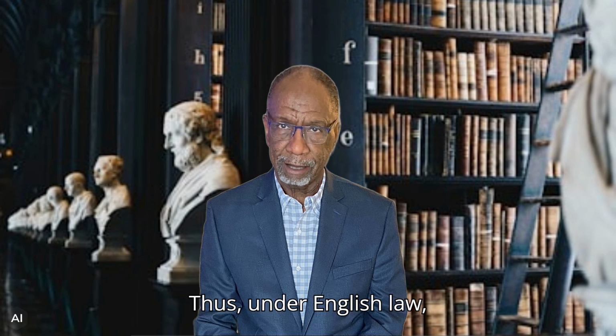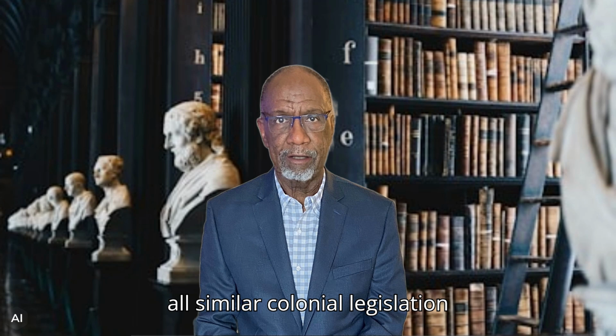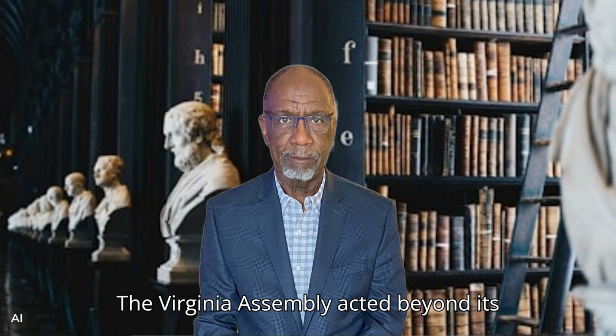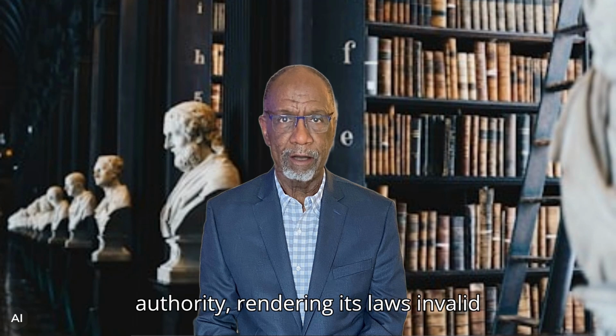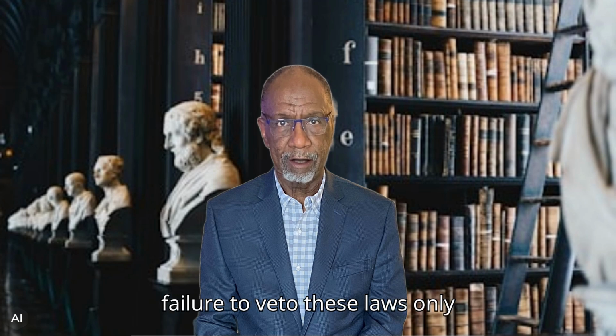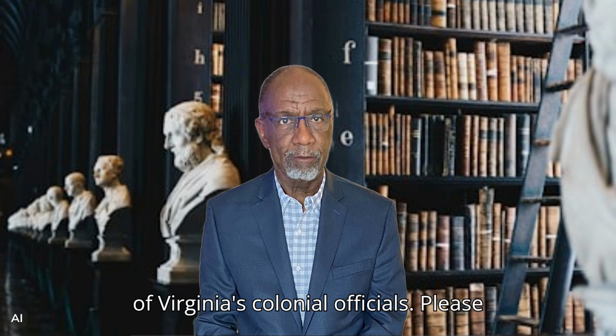Thus, under English law, Virginia's hereditary slave codes and all similar colonial legislation were adjudged void ab initio. The Virginia Assembly acted beyond its authority, rendering its laws invalid from the outset. Governor Berkeley's failure to veto these laws only highlighted the corruption and overreach of Virginia's colonial officials.